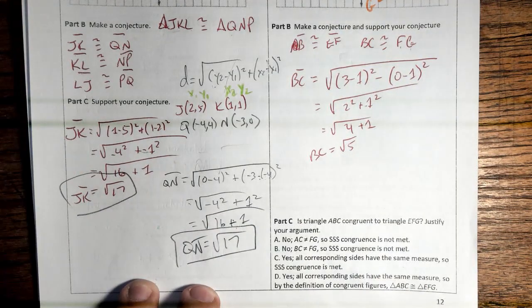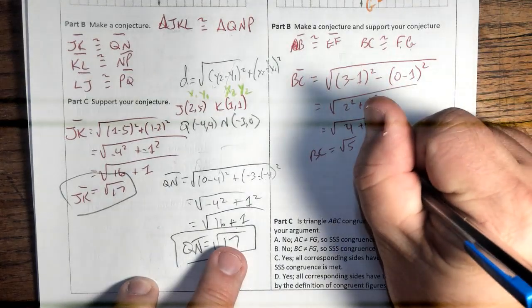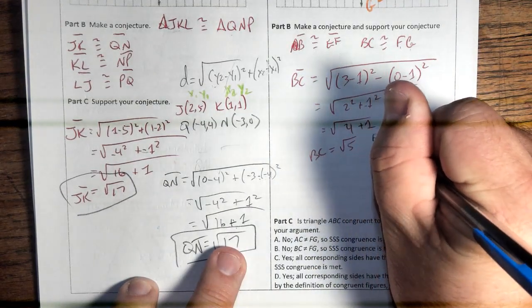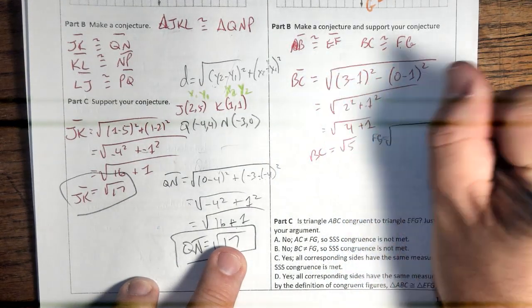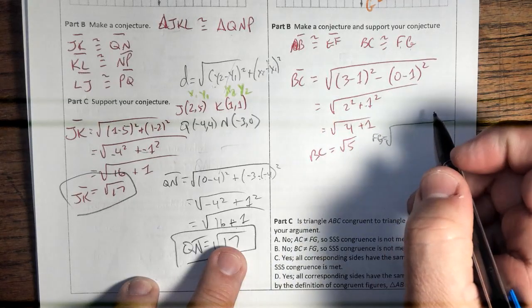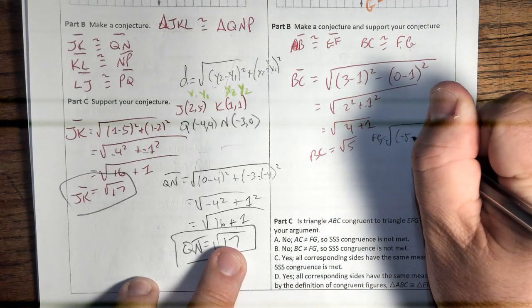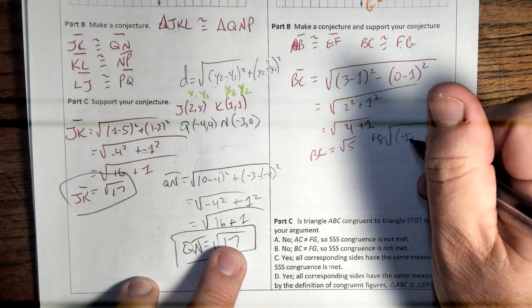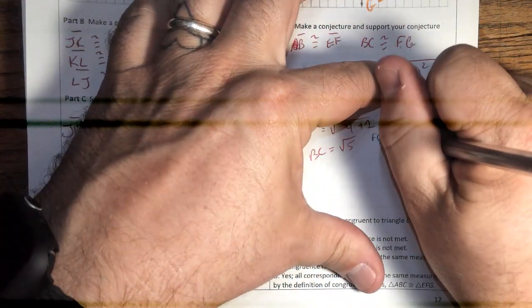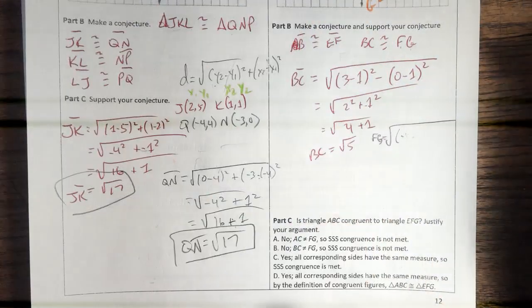All right, so FG is going to be like we did before, trying to conserve space as much as I can. So F, your Y was -5 minus, no, I'm sorry, G is our Y2.